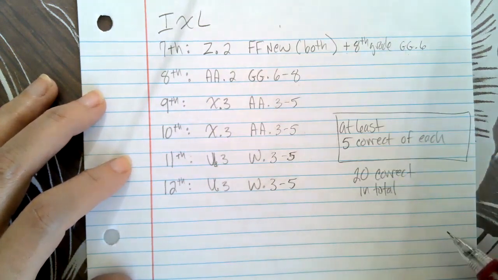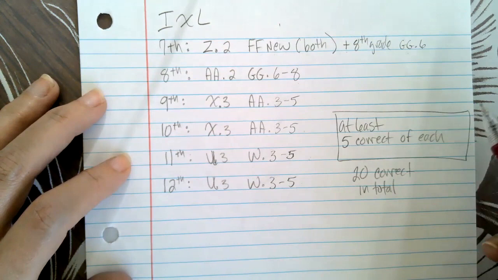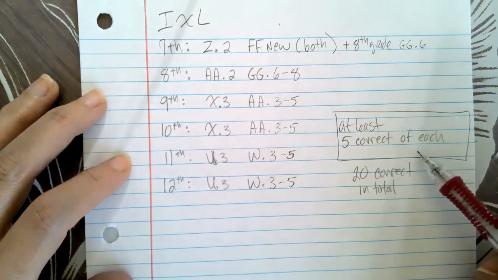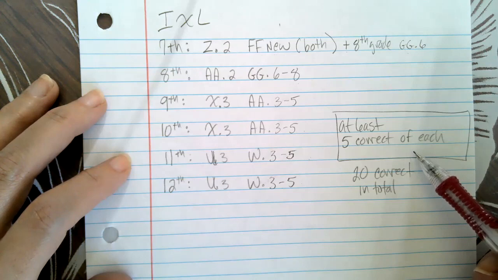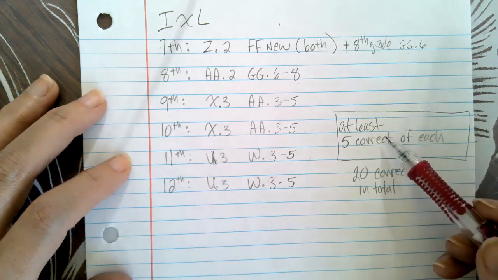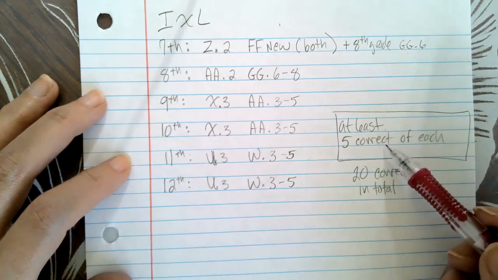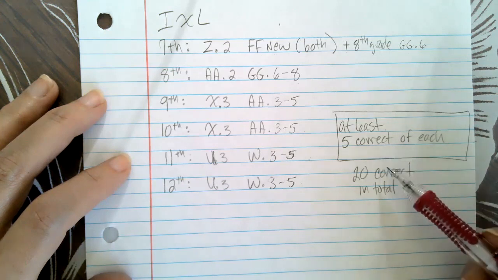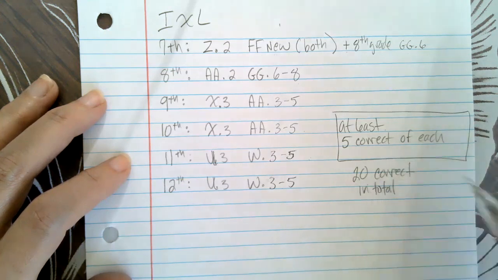So please keep track with, like, check marks or something so that you know. I think 5 correct of each indicates that you're clearly understanding what you're doing. And even if you end up doing 10 or 15 just to get 5 correct, by the time you get 5 correct, you will know what you're doing. However, if you want to do more, feel free to do more, but at a minimum, please do 5 correct of each one, so 20 total.